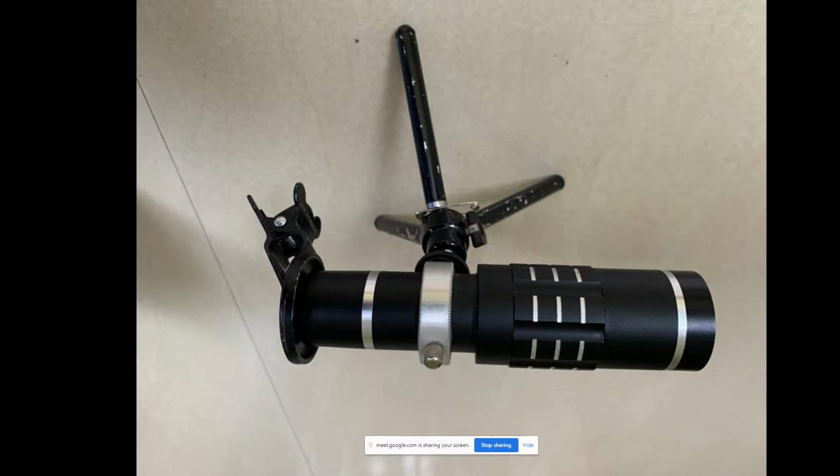Keep it here like this and put your mobile phone. This is the camera area, and here's the whole eyepiece area.